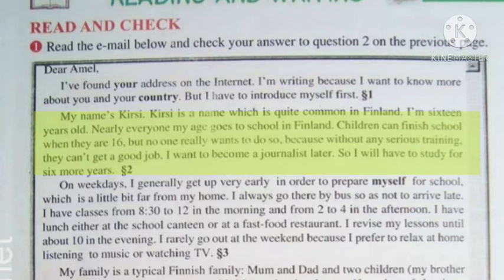Children can finish school when they are 16, but no one really wants to do so, because without any serious training, they can't get a good job. I want to become a journalist later, so I will have to study for 6 more years.